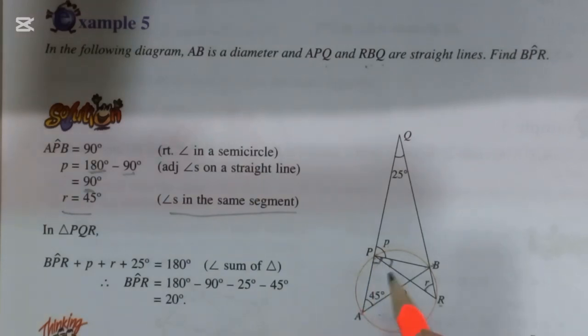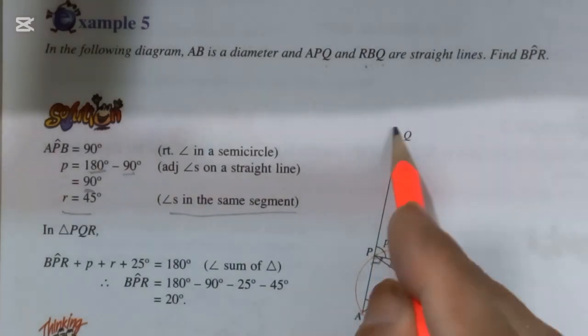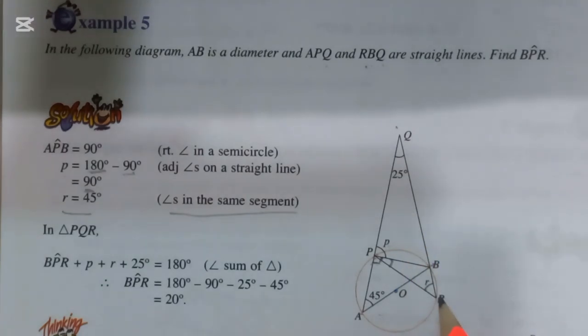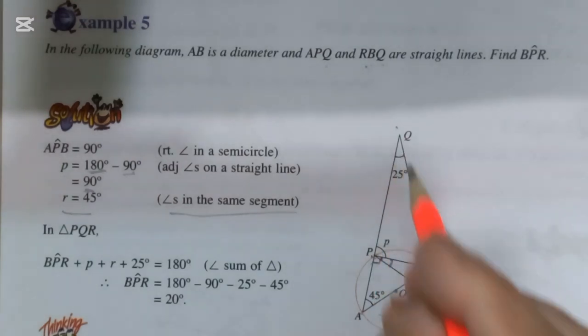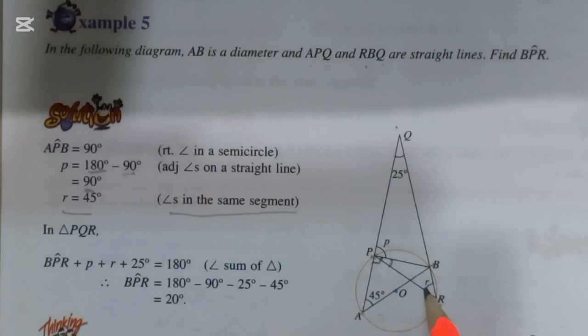Okay. Furthermore, if you come into triangle PQR, concentrate on this triangle PQR. So this angle BPR plus P plus 25 plus R. These are actually the sum of the angles of the triangle.